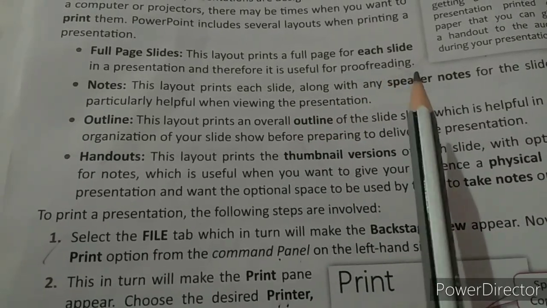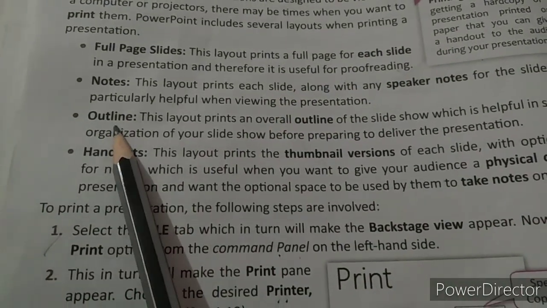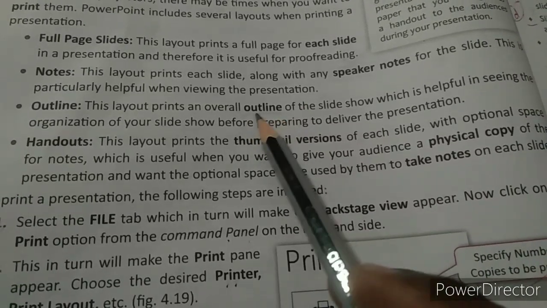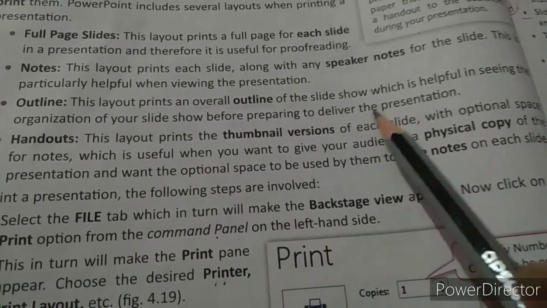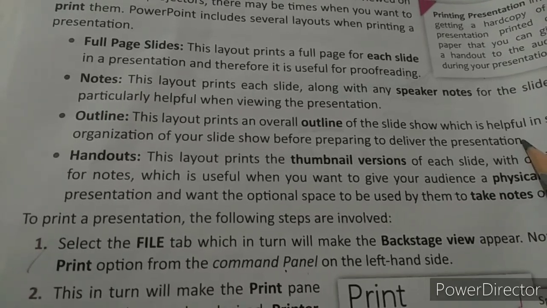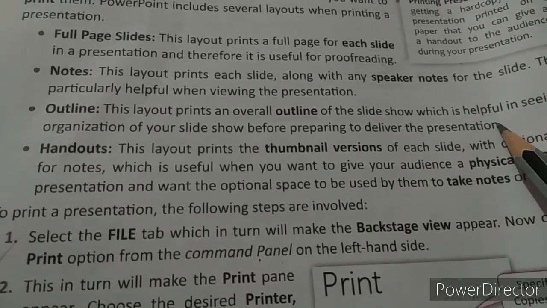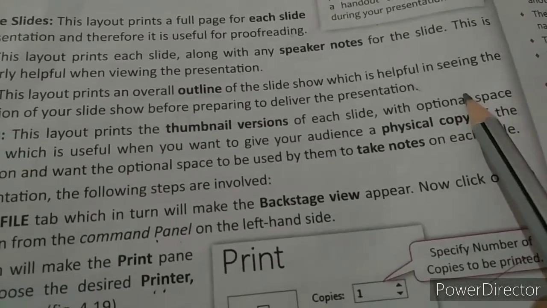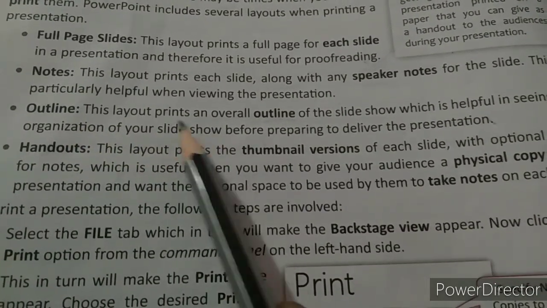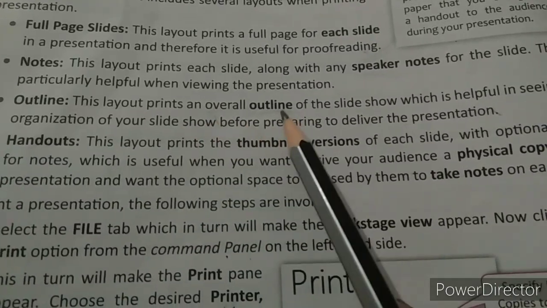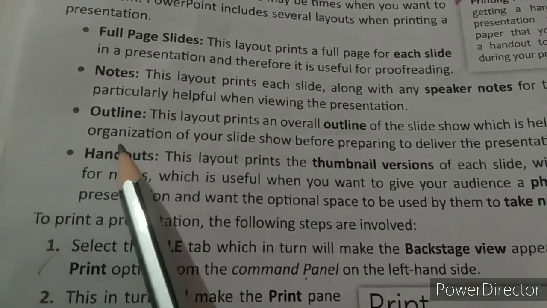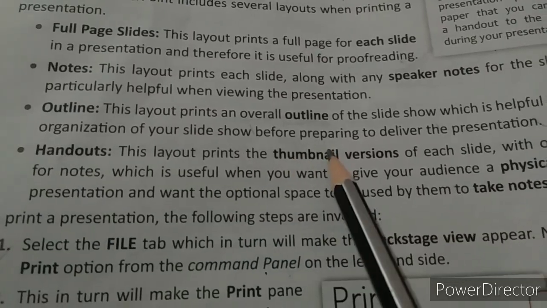Now here next layout is outline. This layout prints an overall outline of the slides, which is helpful in seeing the organization of your slides before preparing to deliver the presentation.